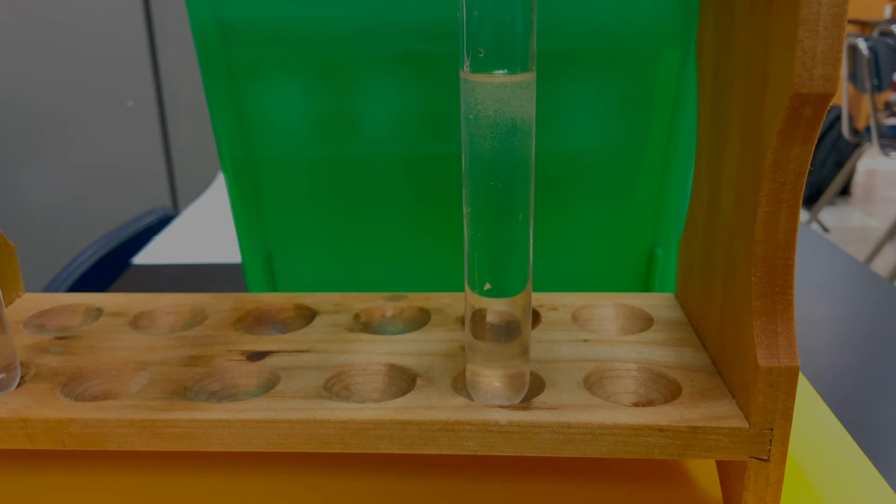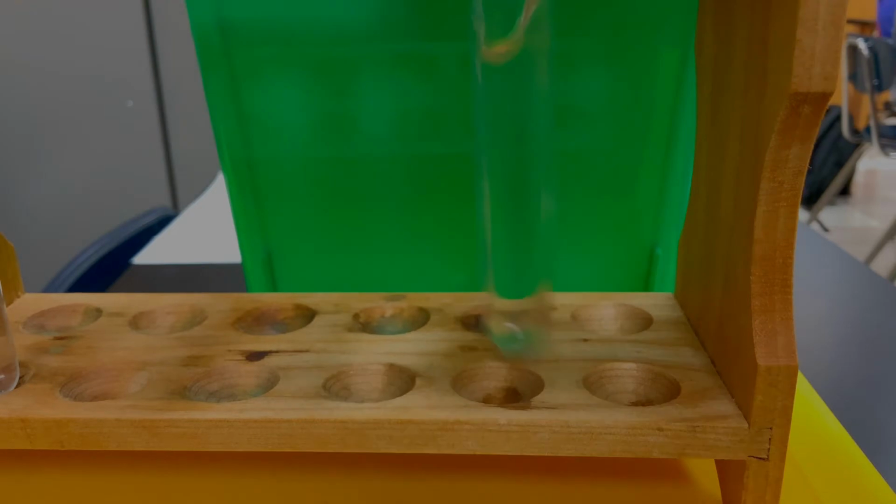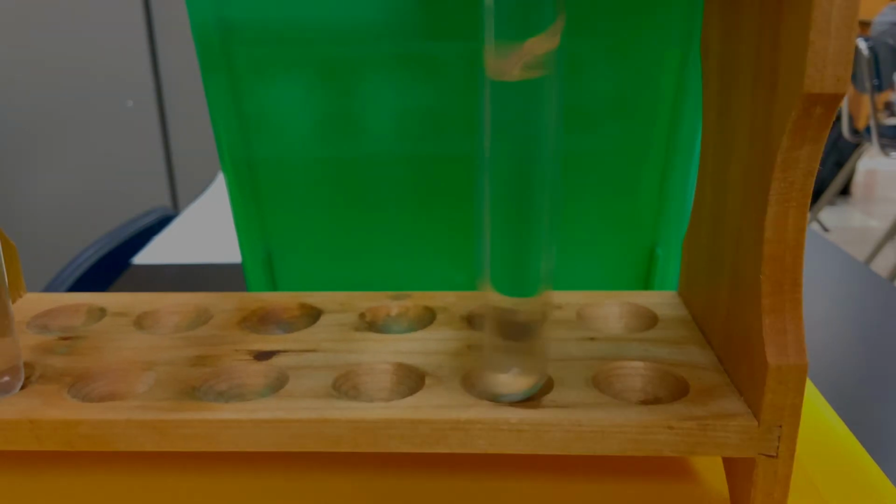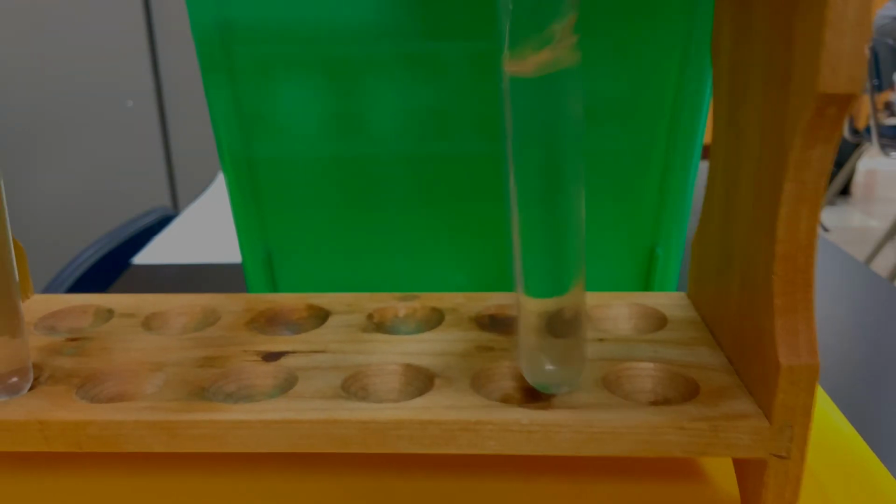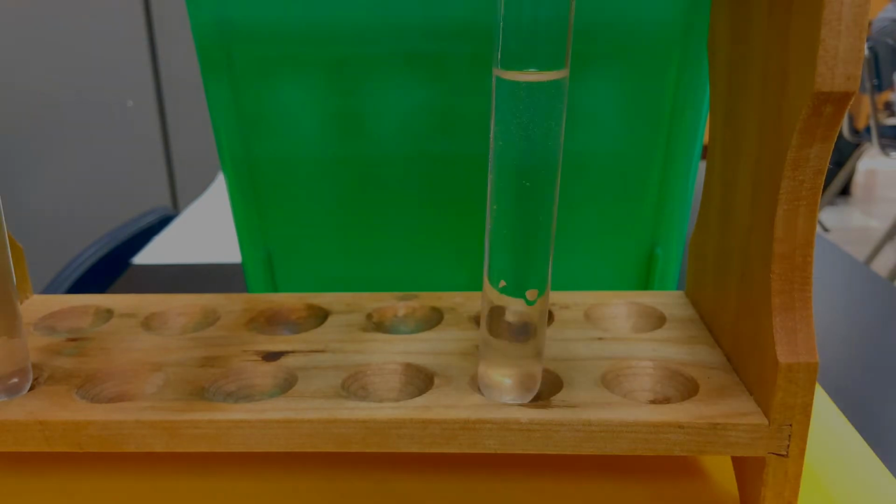Let's add some more and see what happens. I'm going to add 10 more drops. 1, 2, 3, 4, 5, 6, 7, 8, 9, 10. And again, as soon as they're added in there, I cannot see a difference. I'll add a cap and I'll shake it up.